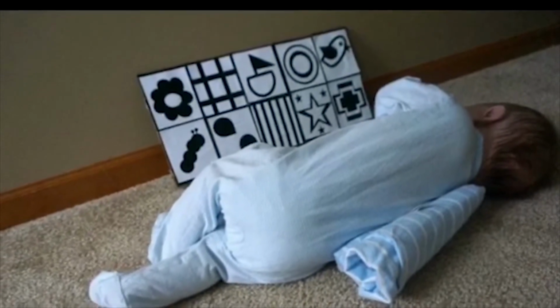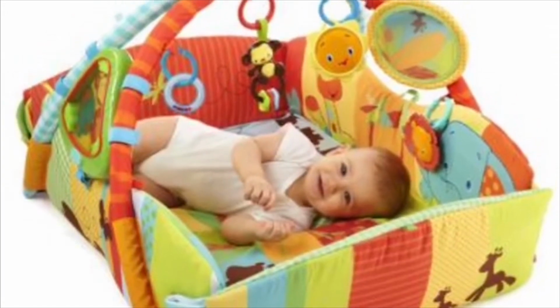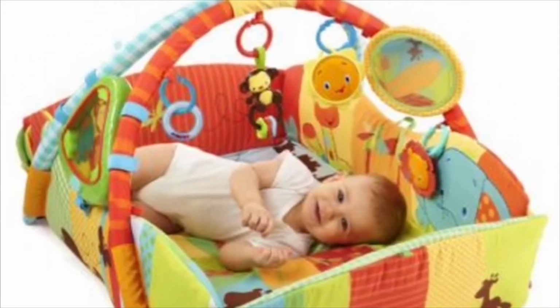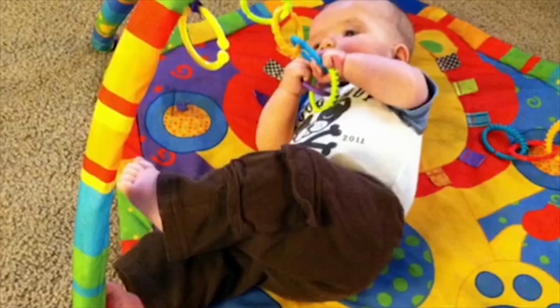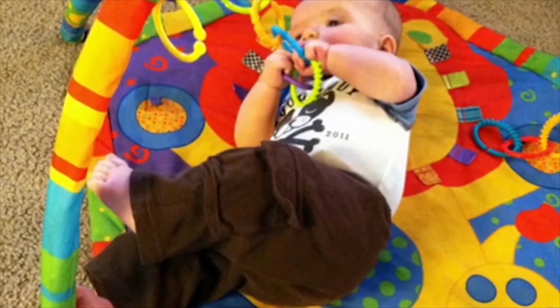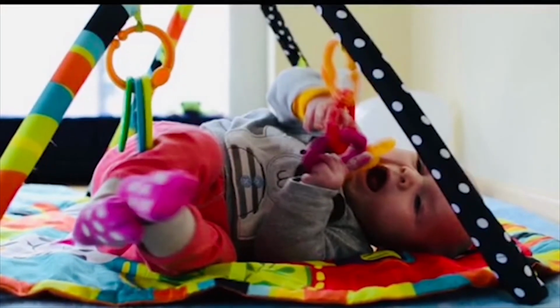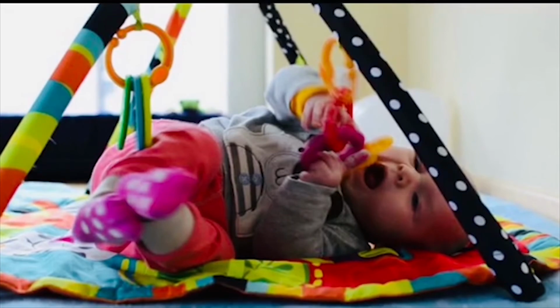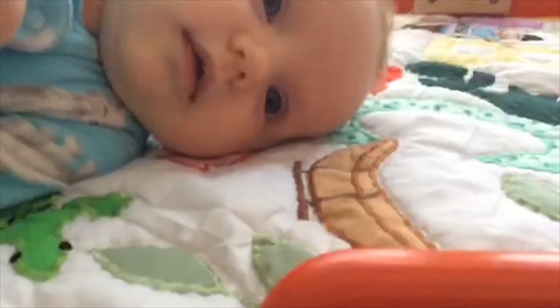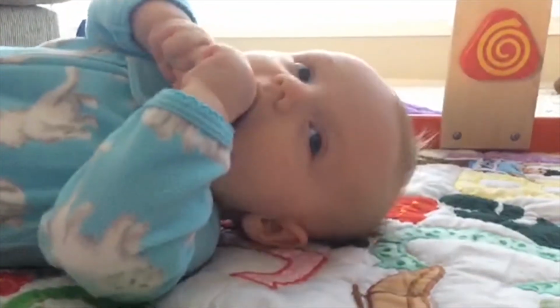You can use the play gyms with the toys that cross above. Just clip the toys down to their lowest rungs so that they're in a position where your baby can see them in front of them, and as they start to show more interest in toys, they can reach and bat at them. It's a great way for them to start to develop hand-eye coordination as their hands come right into their line of sight, and it also helps them develop control in the midline of their body.